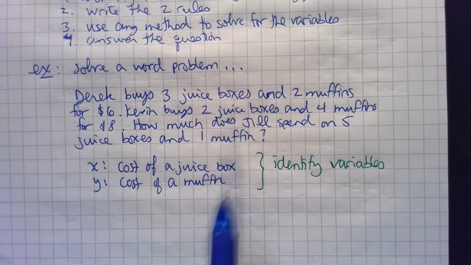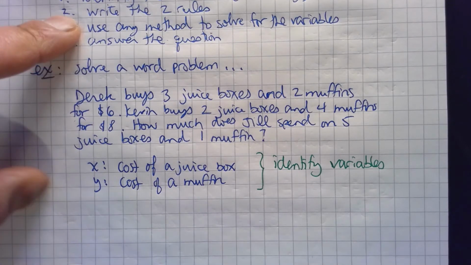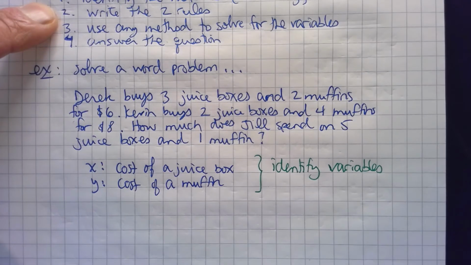Okay, so those are the variables. The next thing we're going to do is step 2, up here where my finger's pointing. It's write the 2 rules.